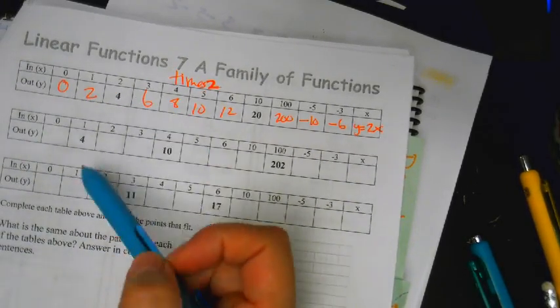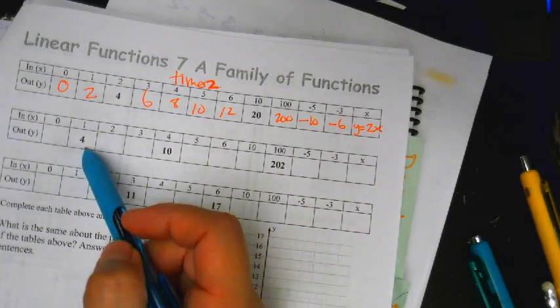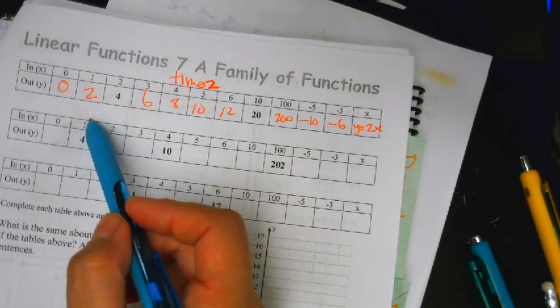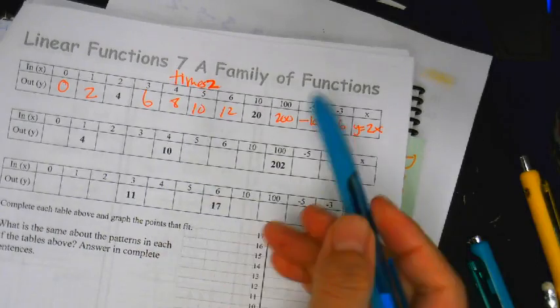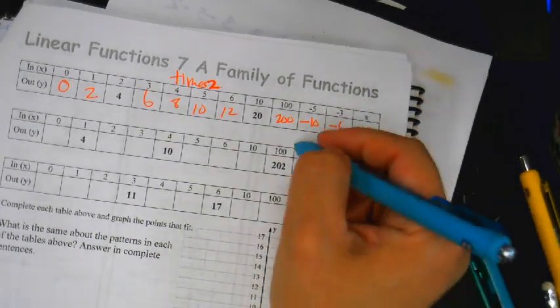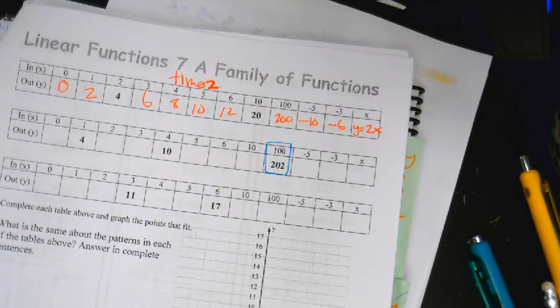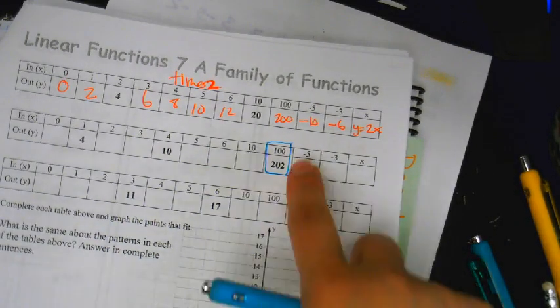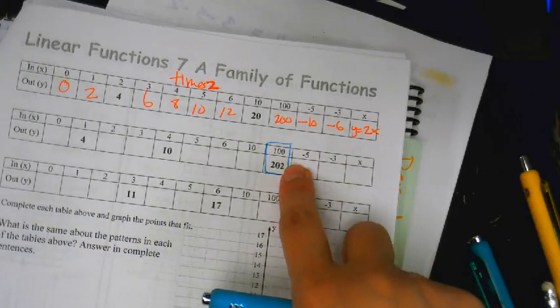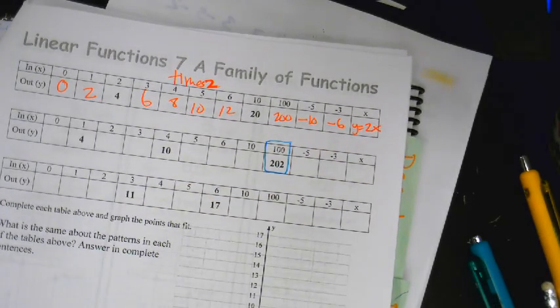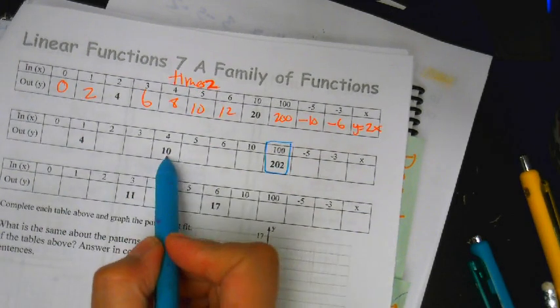Okay, this one's a two-stepper. This one, 2 things happen. So what did I do to the 1 to get to 4, 4 to get to 10, 100 to get to 200? I think this is the easiest one to look at, to tell you the truth. You're doing 2 things. How do I go from 100 to 202? Times 2 plus 2. We'll do that to the 4.